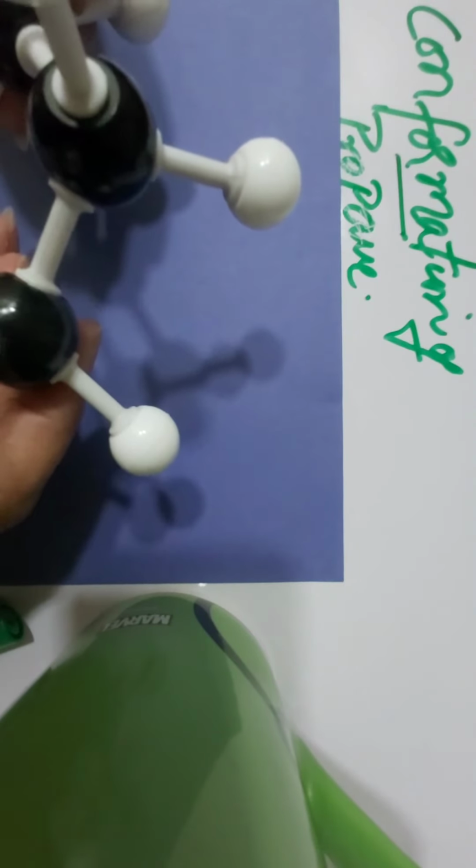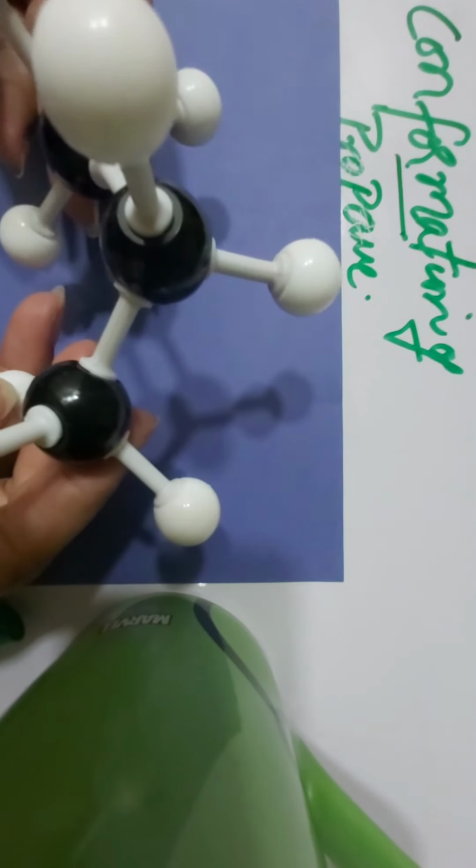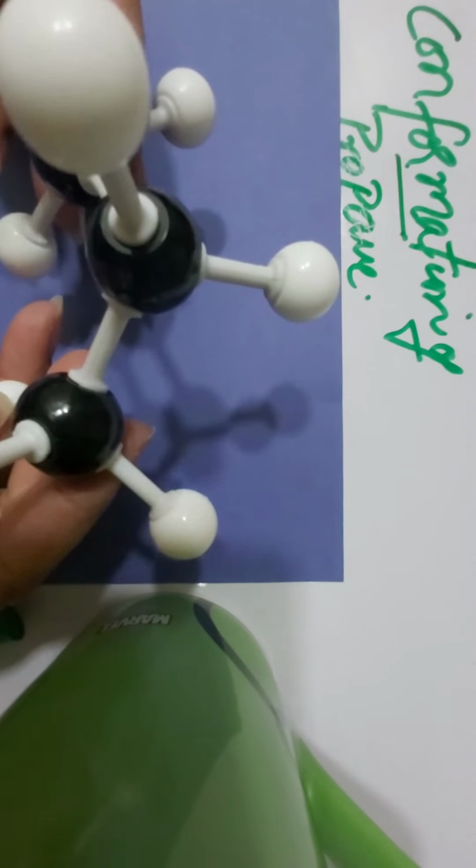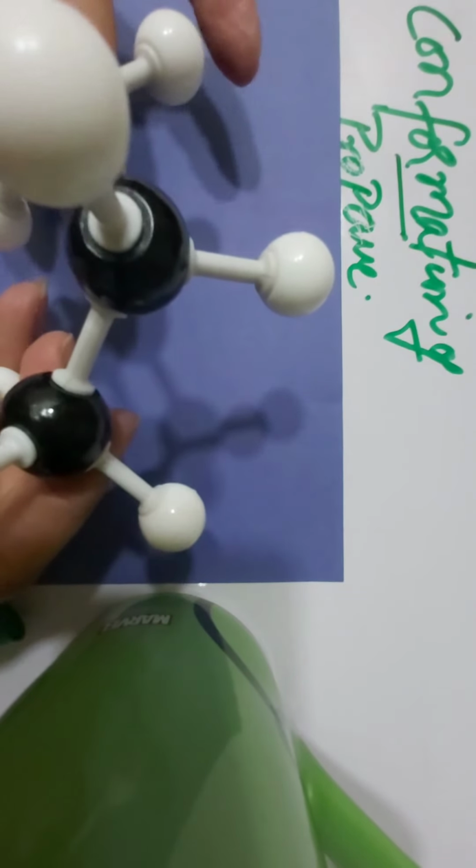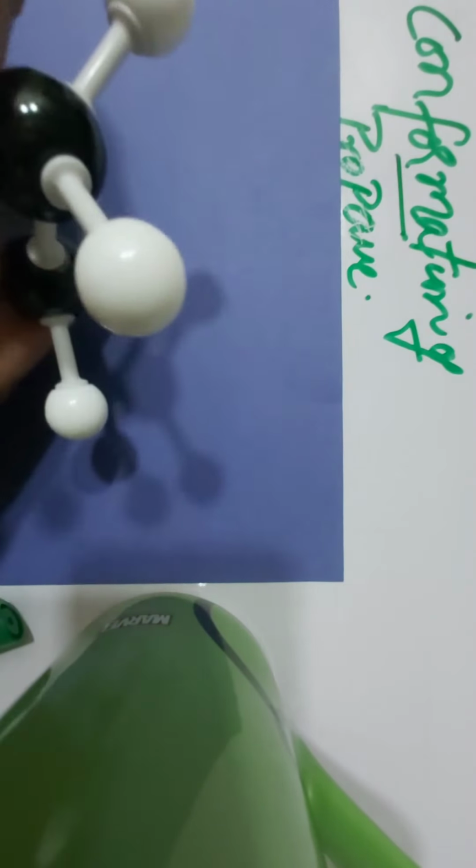And now if you see it through a Newman projection, how are you going to visualize it? So let's do that.